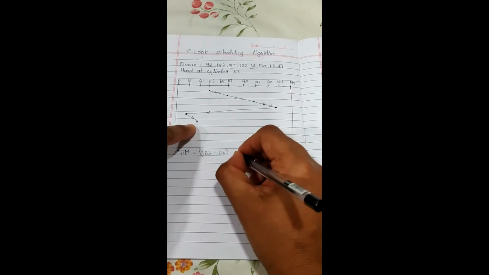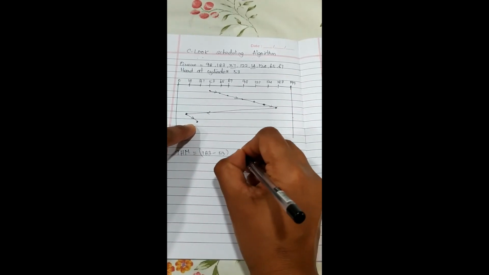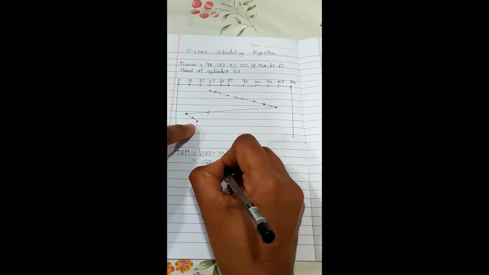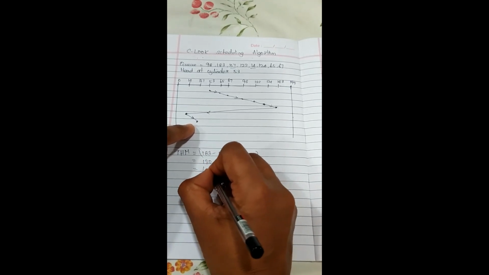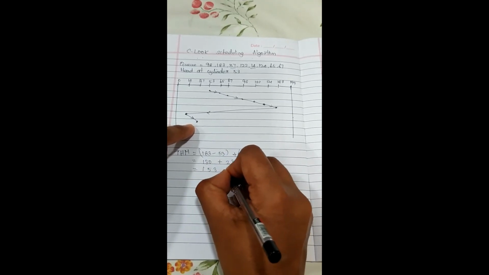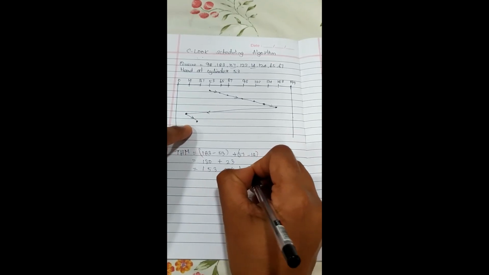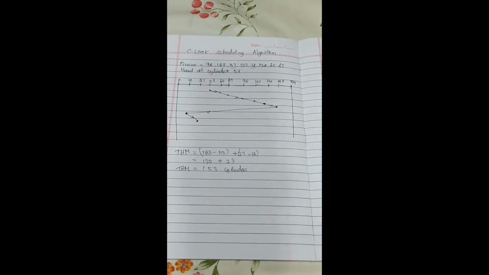Then from 14 to 37. When you subtract these two numbers, you get 130 here and you get 23 here. When you add them, you get 153 cylinders. So this is the total head movement for the C-look algorithm.